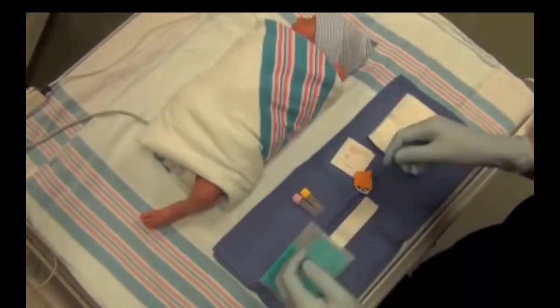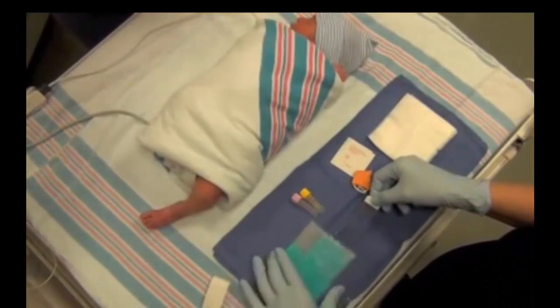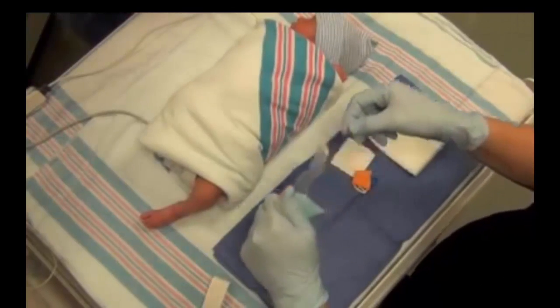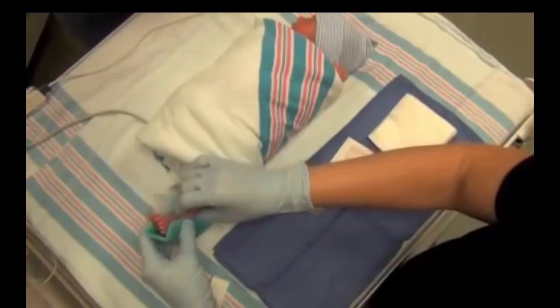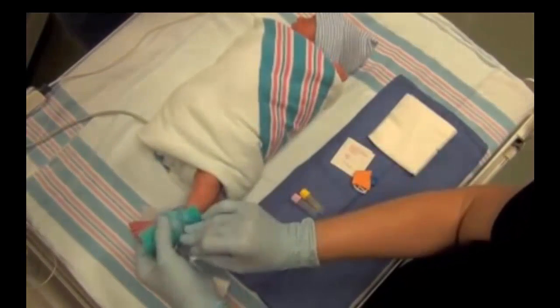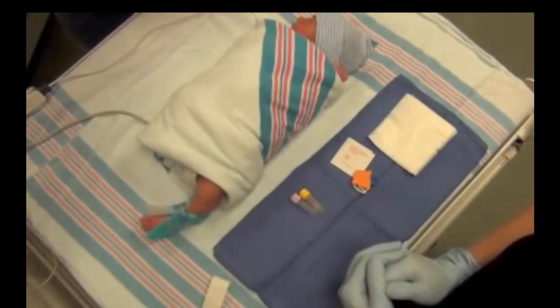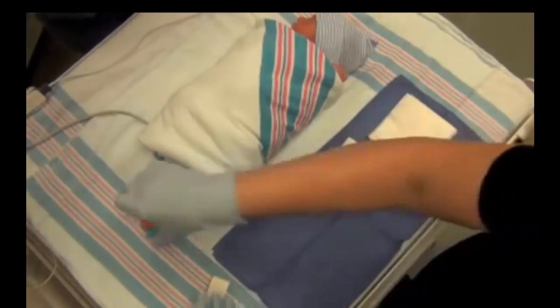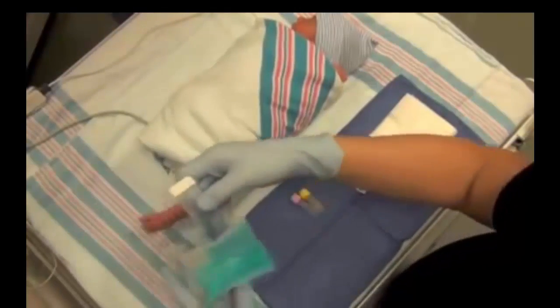The infant's identity was assessed by utilizing 2 of the approved JACO identifiers, and the blood sampling necessity was confirmed with the medical provider. A heel warmer was in position for 5 minutes, and oral sucrose was administered for 2 minutes prior to initiating this video recording. A heel warmer is being utilized for visual confirmation of the appropriate application.